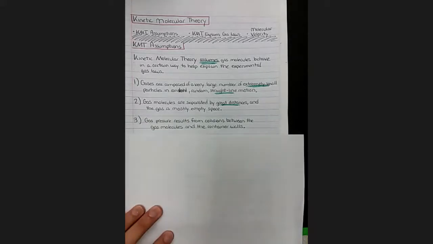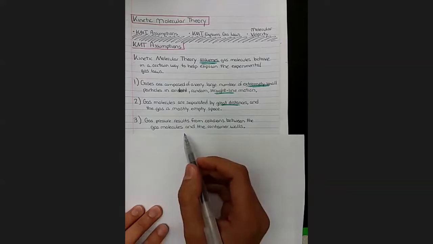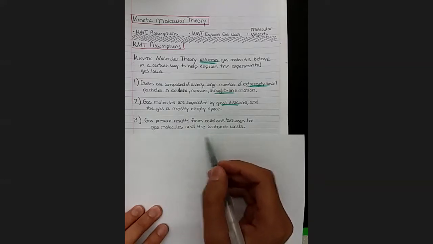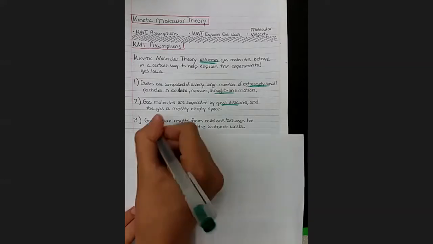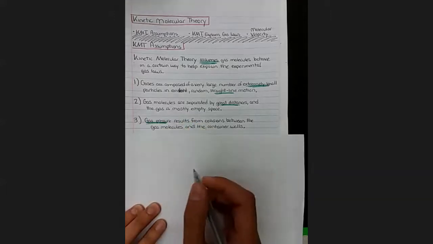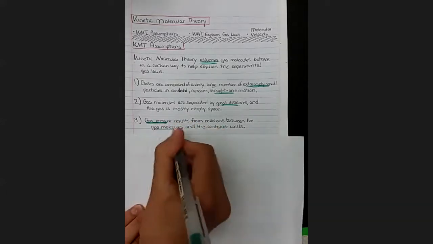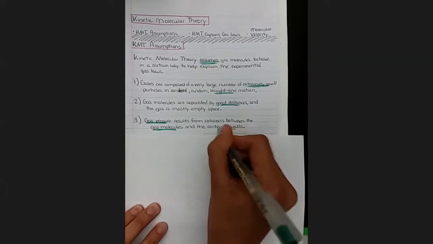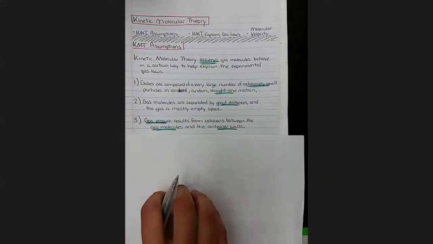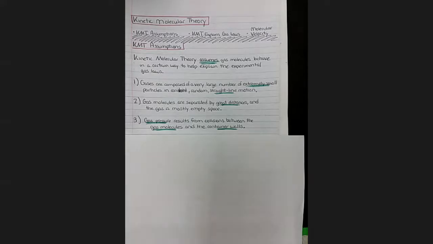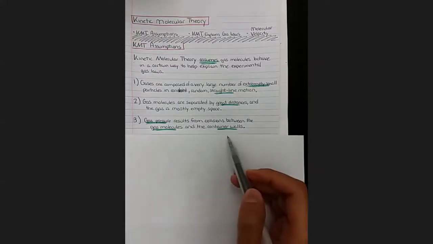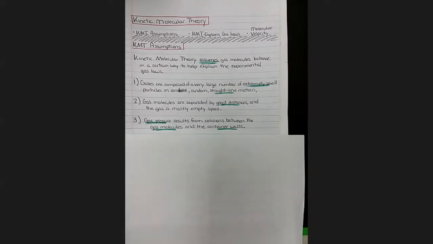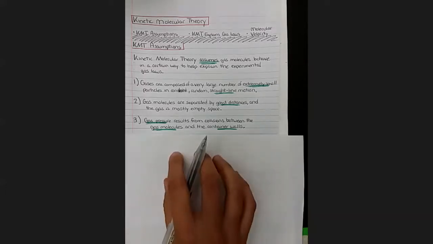The third assumption is that gas pressure results from collisions between the gas molecules and the wall. So in the very first video, we talked about gas pressure as force over area. The force comes from the gas molecules, and the area that they hit is the wall of the container. The gas pressure does not come from gas molecules running into each other. It comes from the molecules impacting the wall. The wall is feeling the pressure of that force.